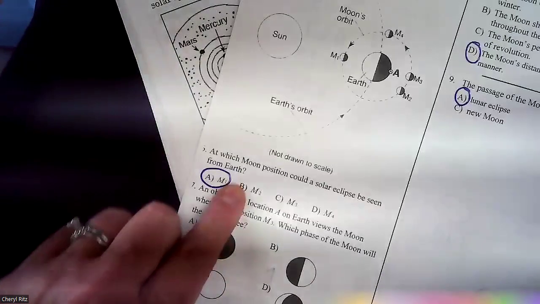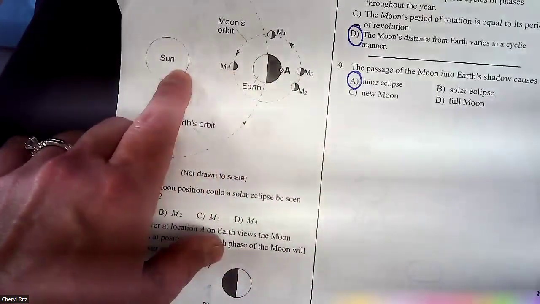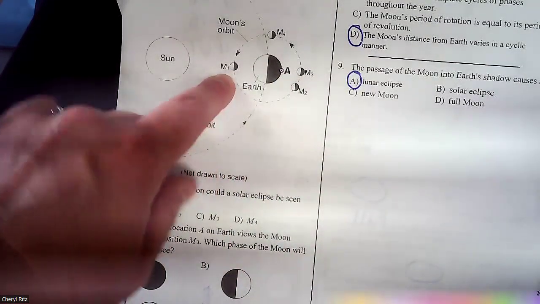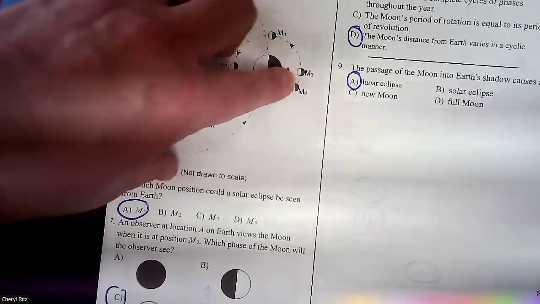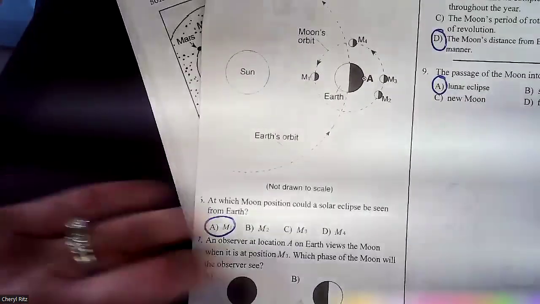Again, a solar eclipse. This is the same question as the last one. What happens when you're standing on Earth and the moon blocks the sun? So that would be M1. And then it asks, what would M3 be? Again, you have to turn your paper so moon number 3 is on top, and cover up the back half. You see all light. That one would be a full moon, which is letter C.